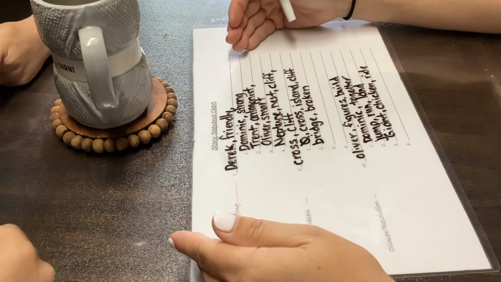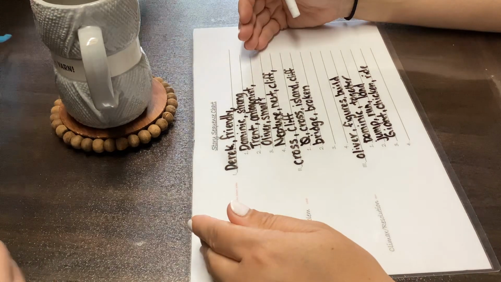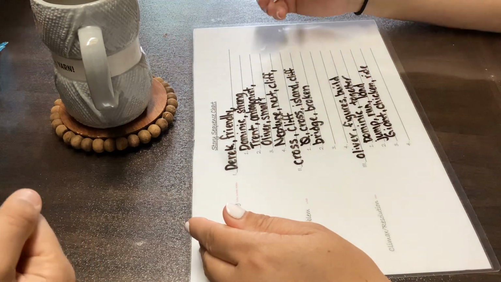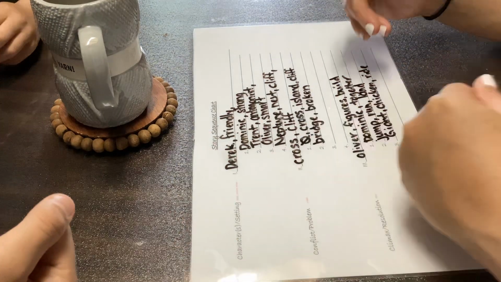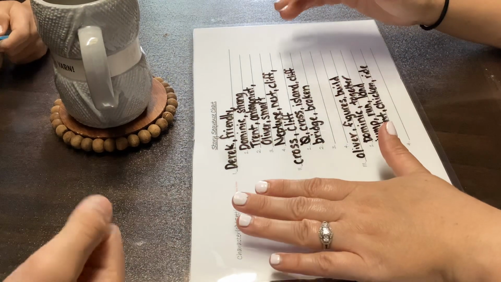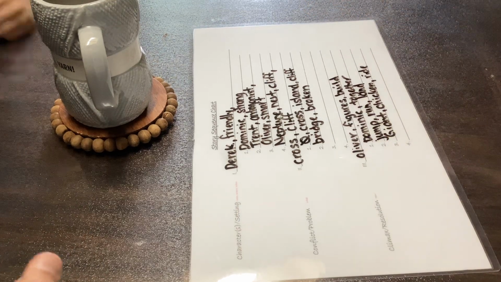So this is our story sequence chart. And now we get to put together the story. I will scribe. You don't have to fill in all of these. You can add more. I have a lot of lines on this so that if we need it, we can. But you don't have to fill them up. Good job, boys. Can you read it to us?